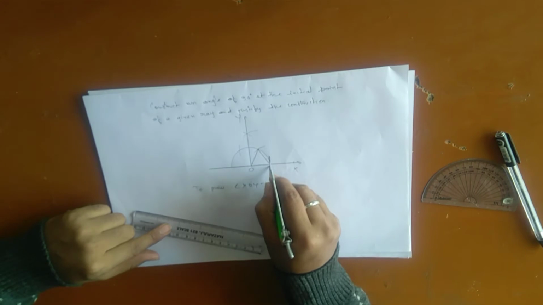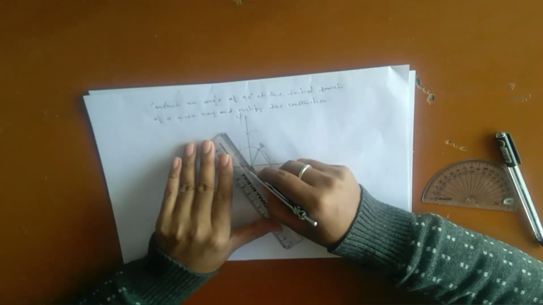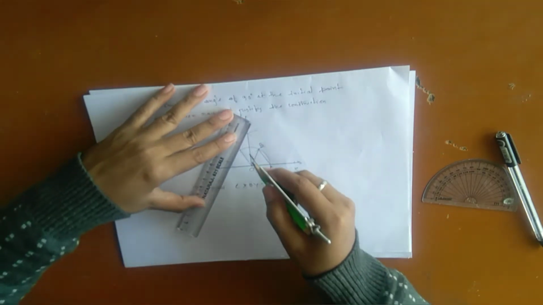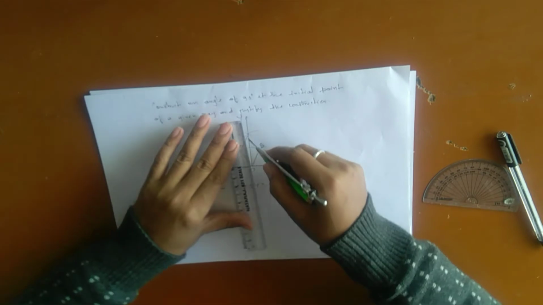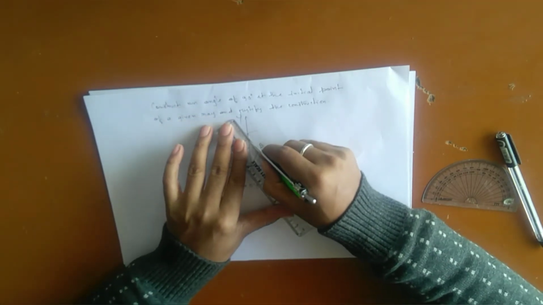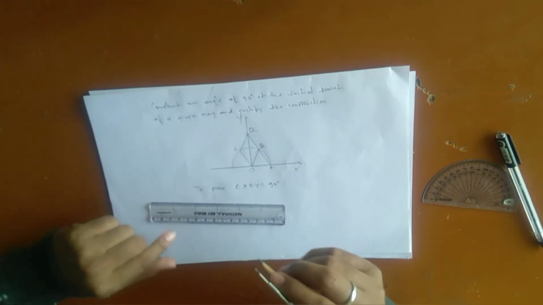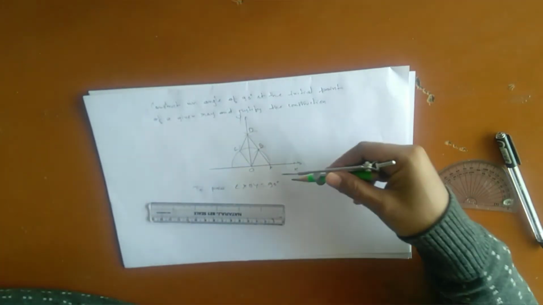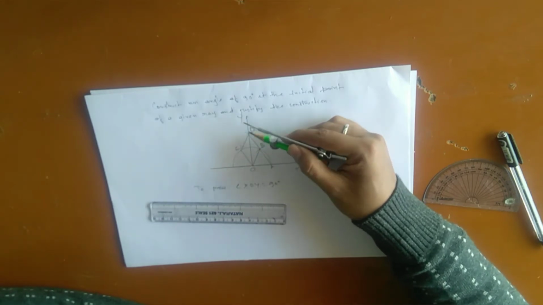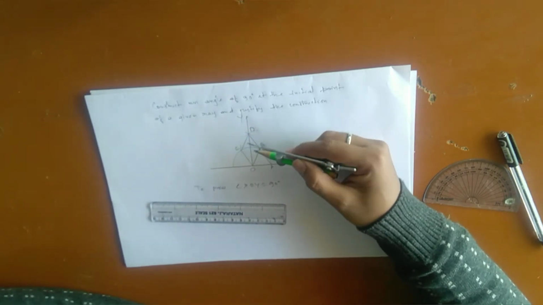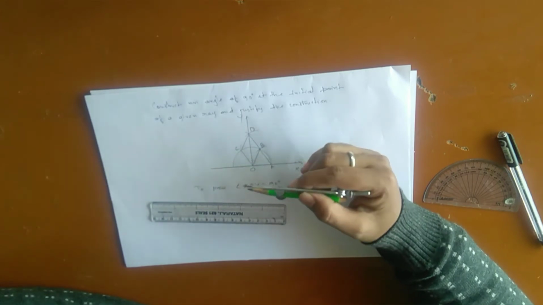Give names A, B, and join here also. Then give names C, D. To prove XOY or AOD is 90 degree, if you show this much 90 degree, we can find it.